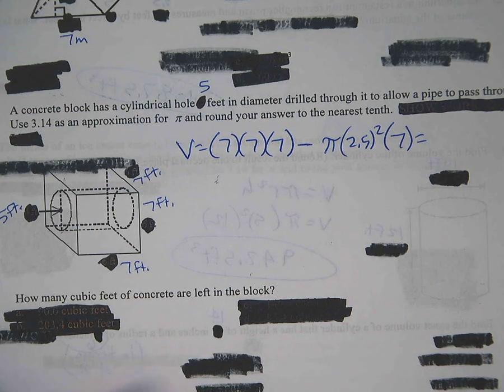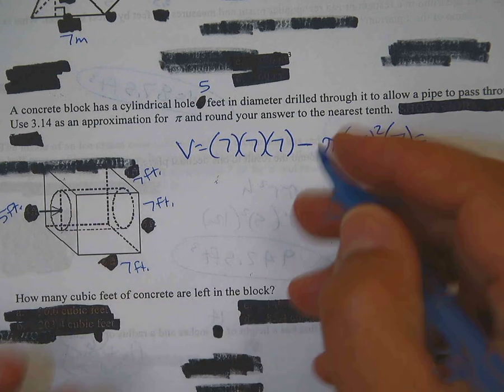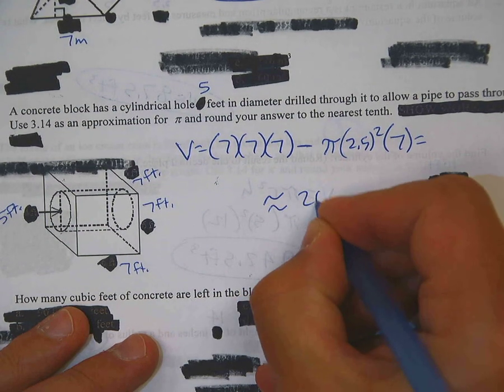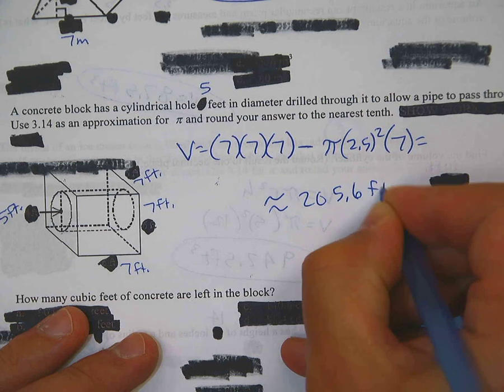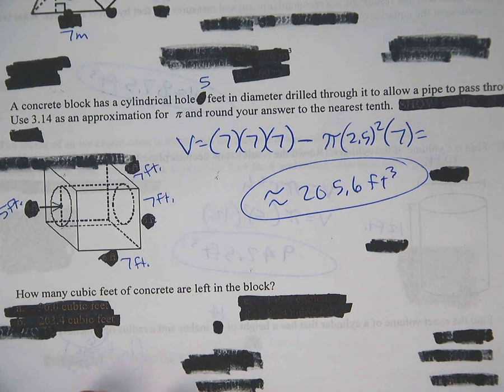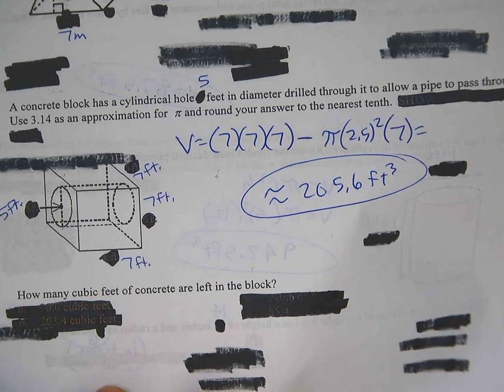Okay. Well, let's just do it. Why not? Take 7 to the third power minus pi times 2.5 squared times 7. So approximately 205.6 cubic feet. Okay. That's what's left over.